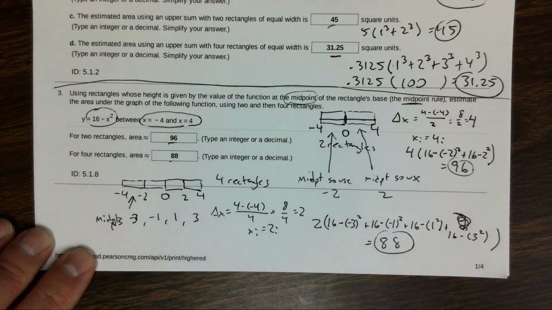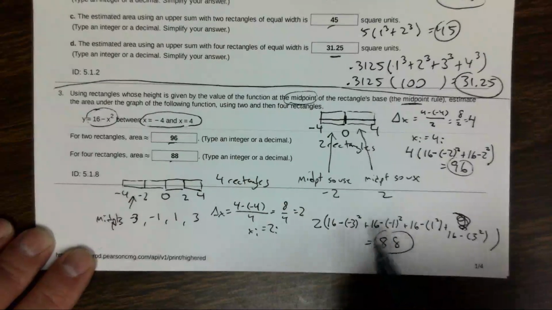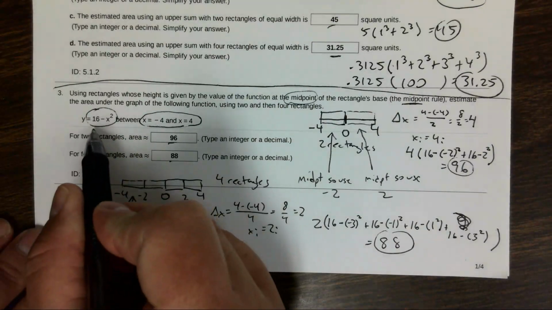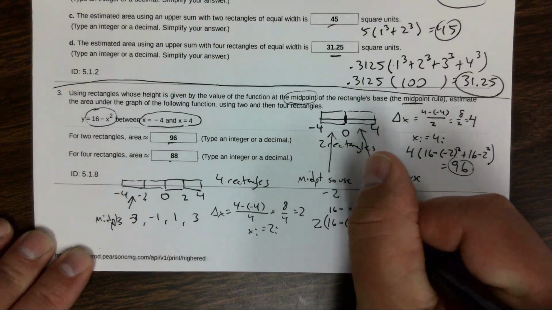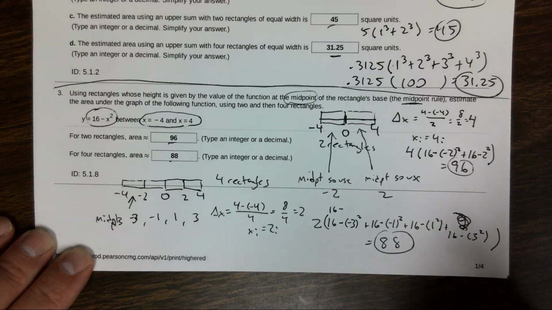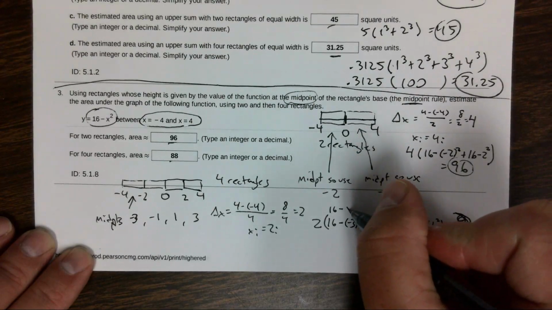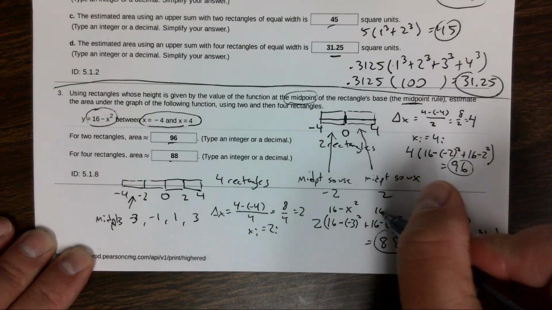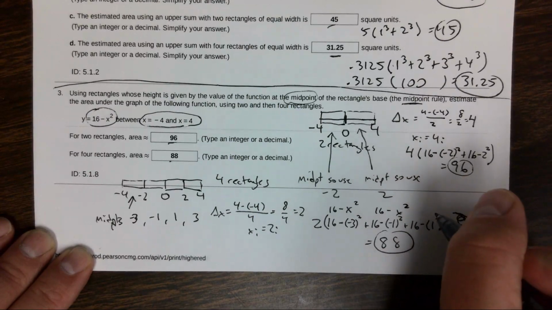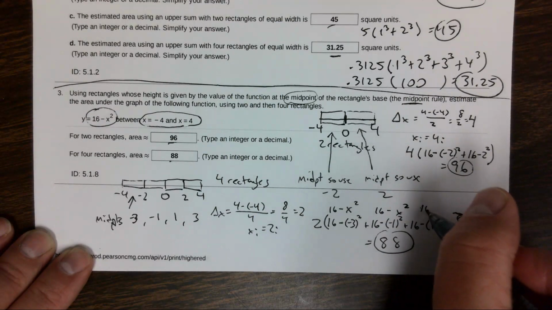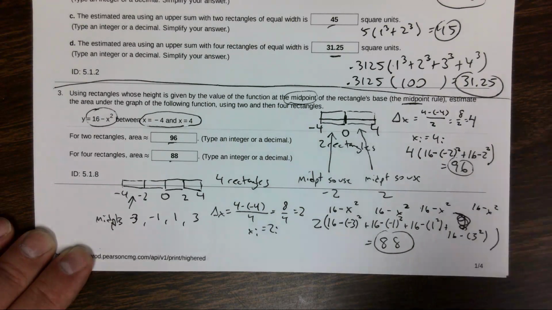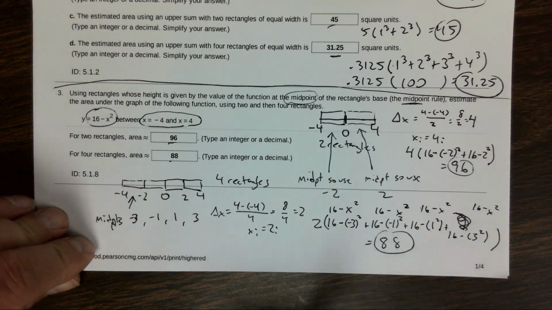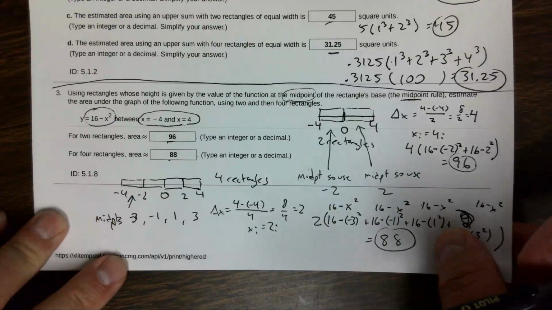So that's how you do that. Because it's minus, it's not times, because our formula was 16 minus x squared. If you wanted me to be really fancy, I'm just going to say x, and then just continue 16 minus this x squared, and then 16 minus this x squared. Okay. So that gives us our 88.